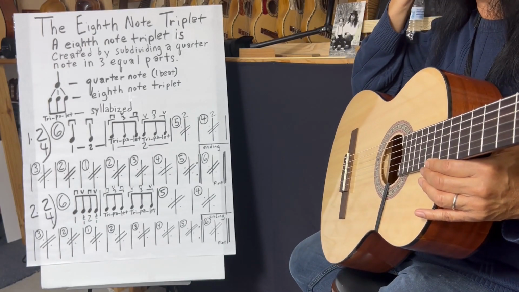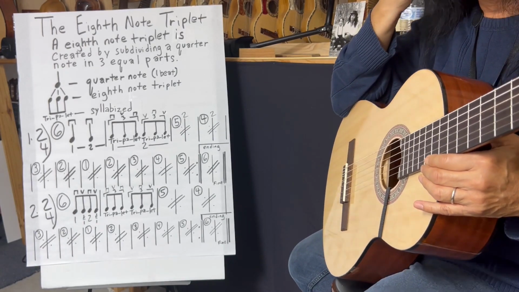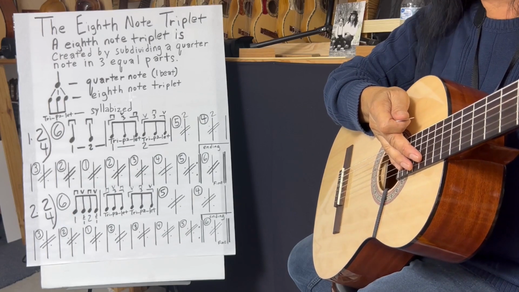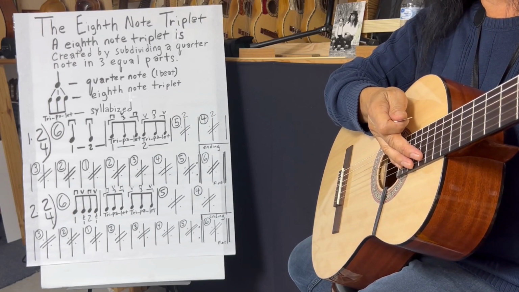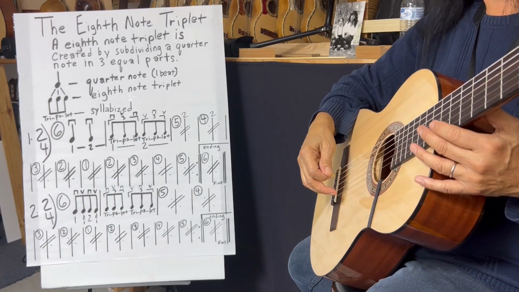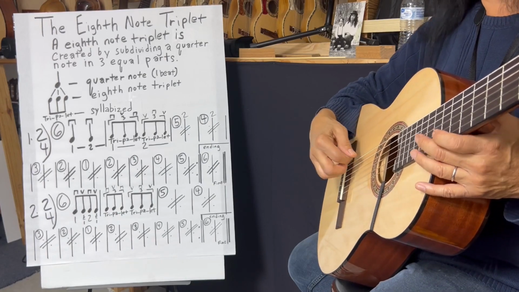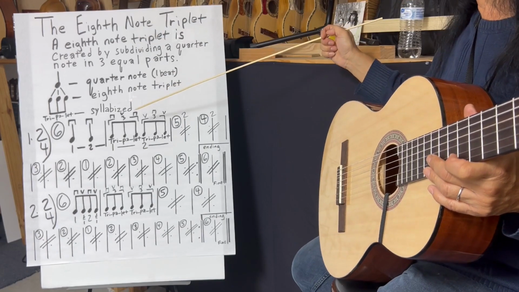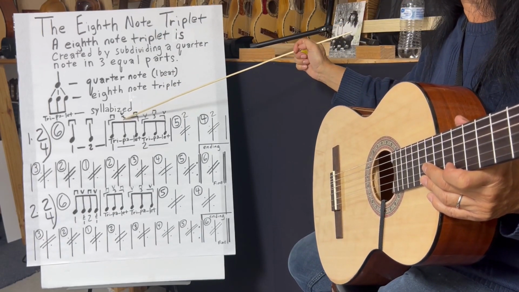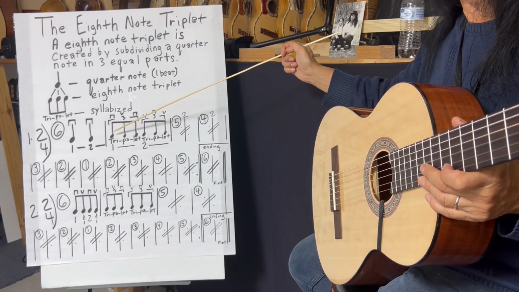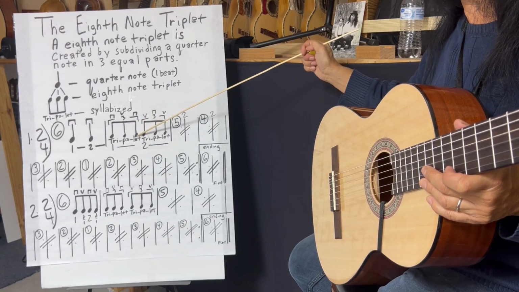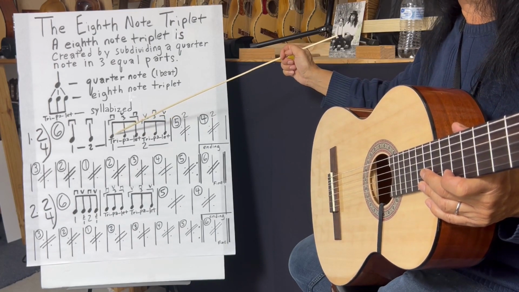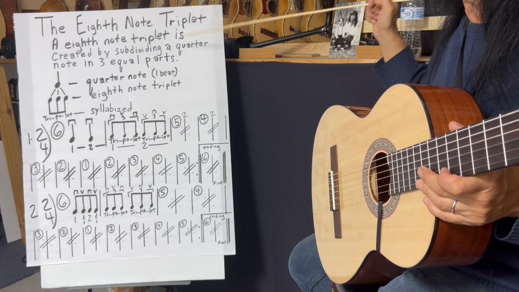That's basically it. Those are the triplets. It is tricky. Some people will use triplets in jazz music. It tends to swing. If you sort of think about it in your brain, the swing is here to there. Right now, we need to practice them all together.